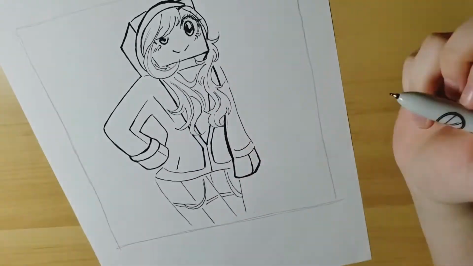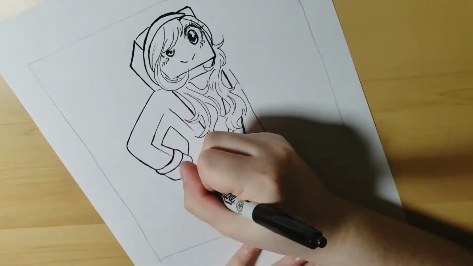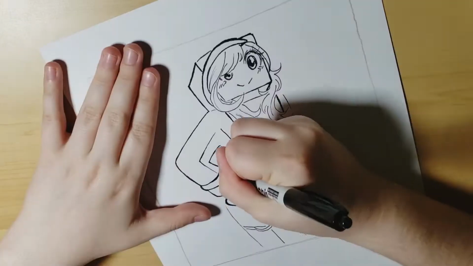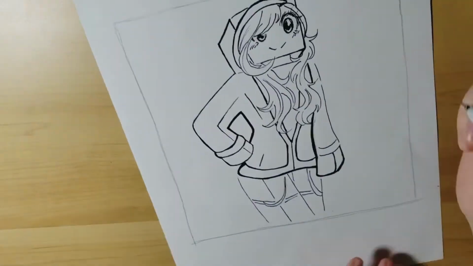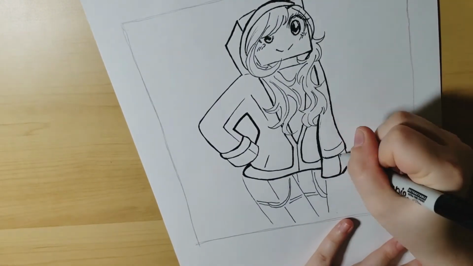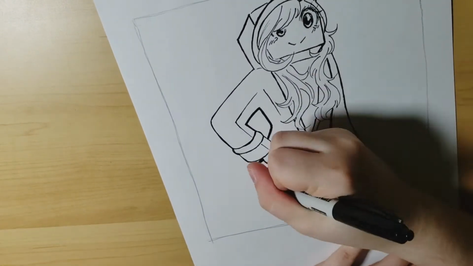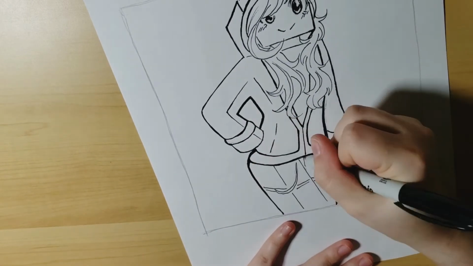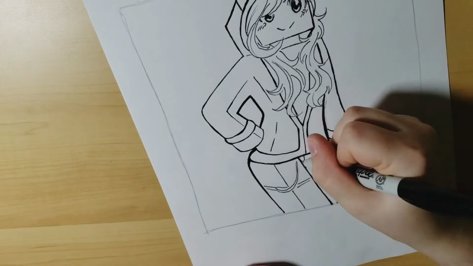So I am using a Sharpie for inking, and when I do color in, I am going to use a mix of Crayola and also Prismacolor colored pencils. This isn't meant to be a cheap art supply challenge. I just wanted to show you that you can use cheap art supplies. It doesn't really matter what you have on hand, especially because this video is geared towards more younger artists. I know not everybody has expensive supplies.